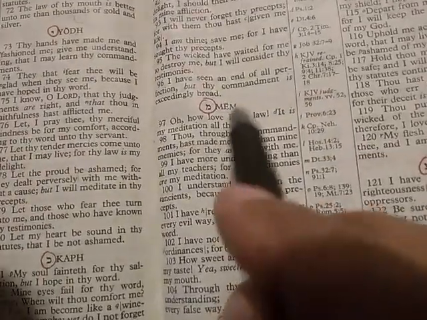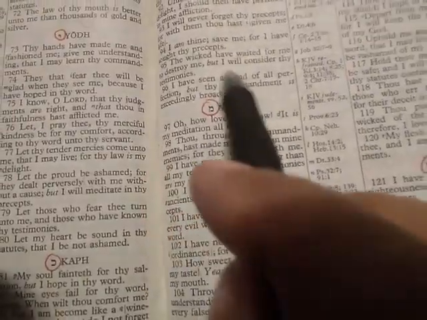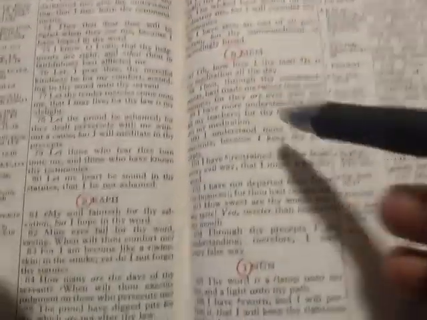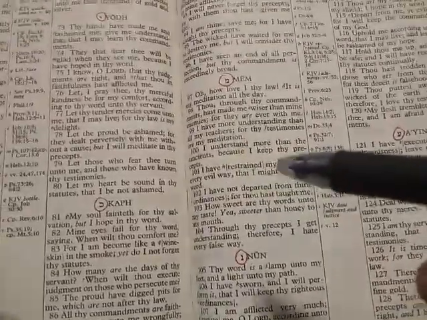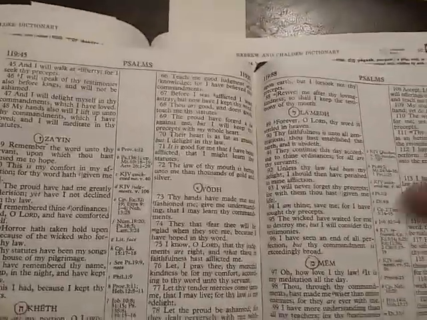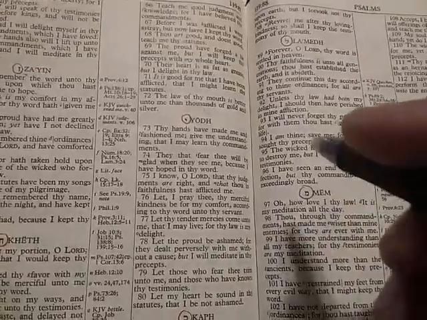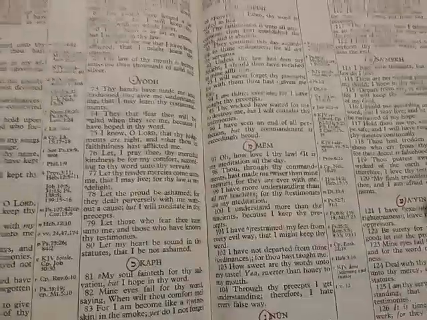Like here, Mem gave life to the English M. Nun gave life to the English N. Just to name a few. To give just a couple of examples.